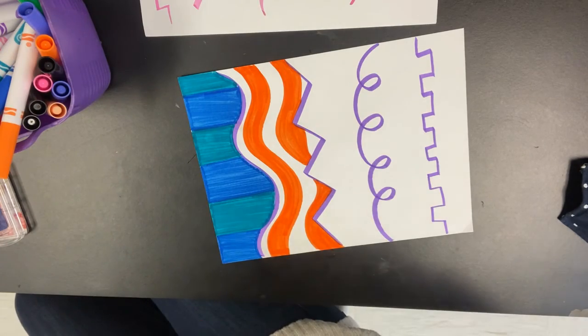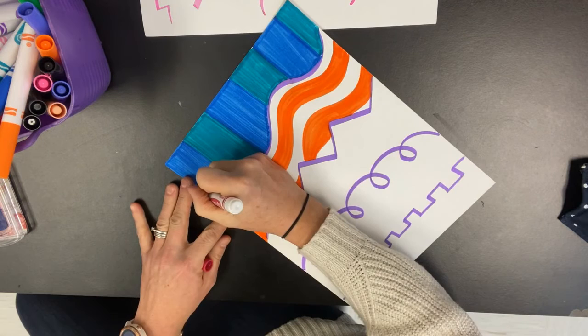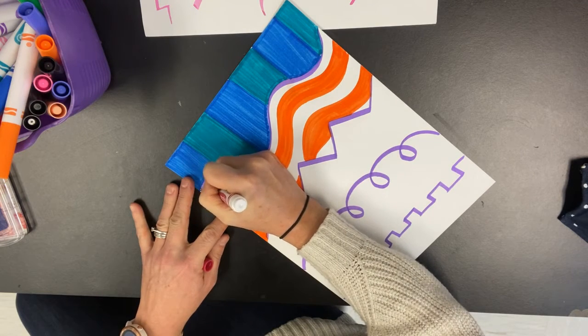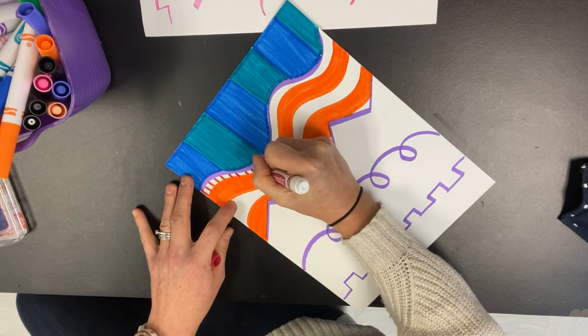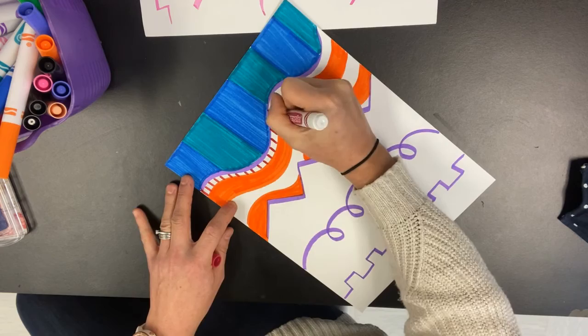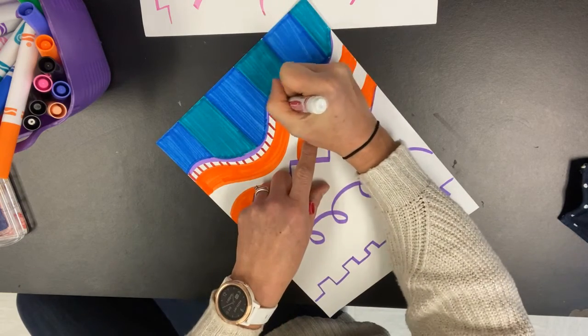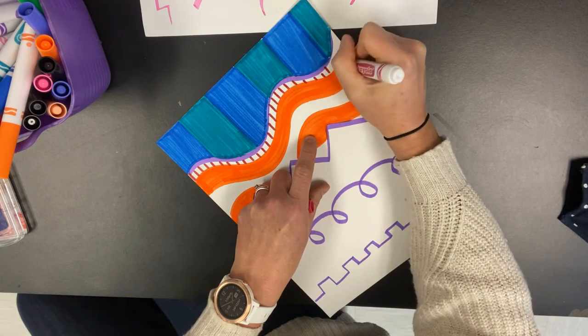So now I'm going to come in here. I'm actually thinking of doing something a little different. So I'm using my raspberry color and I'm making straight lines inside of this white area.